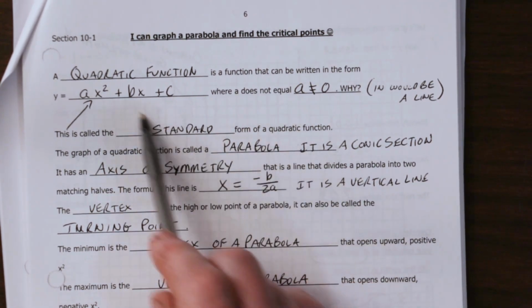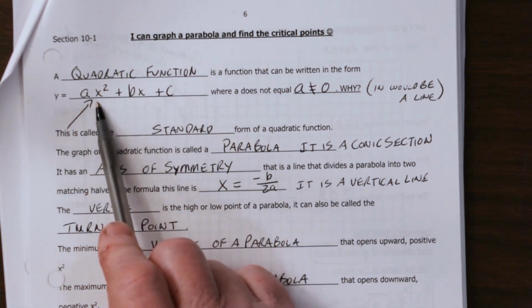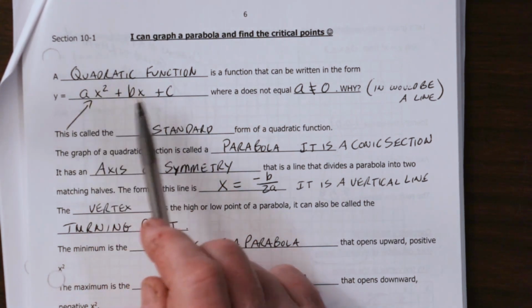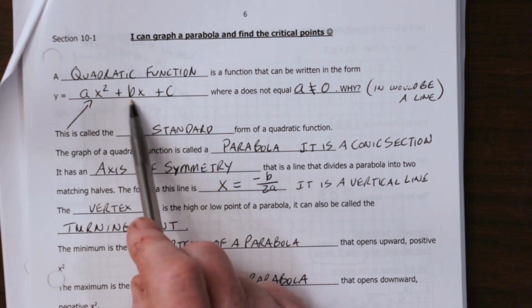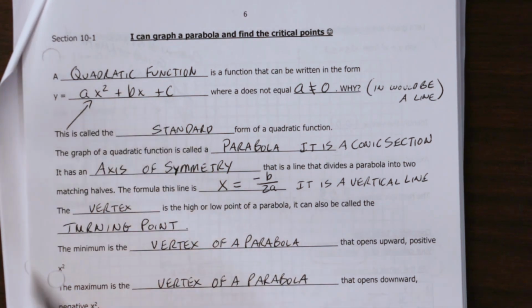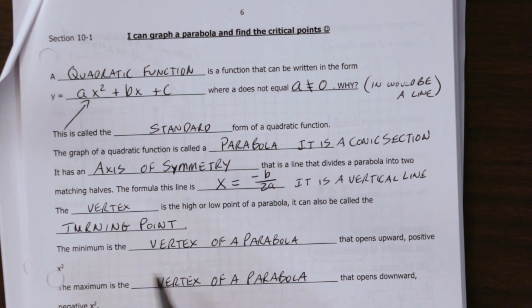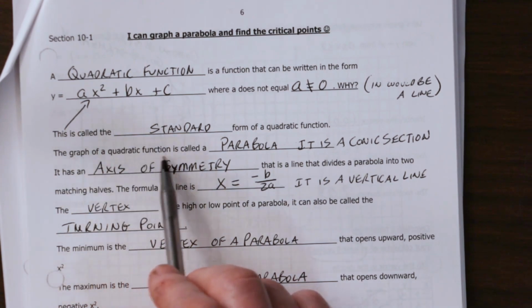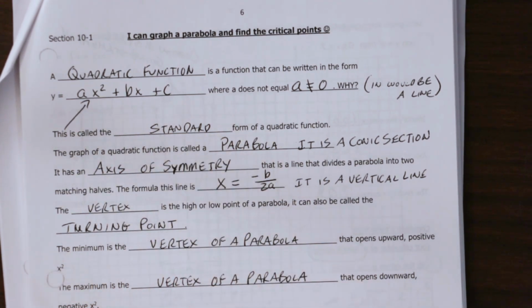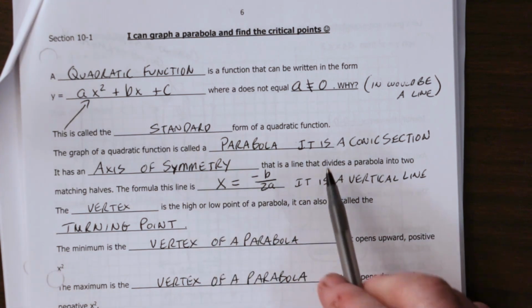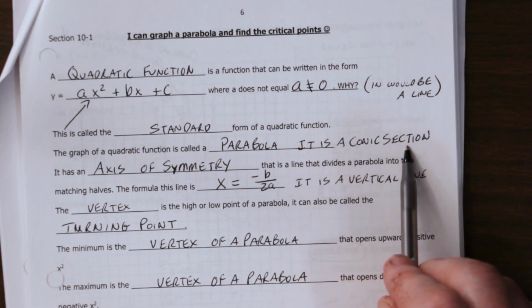Once again, whenever you go to do things, make sure you're in standard form, because it'll give you clues on things when you're trying to find that -b/2a. If it was out of order, you may pick up the wrong numbers. Okay, the graph of a quadratic function is called a parabola. No, I don't make these words up. That's really what it's called. It's a parabola. And it's called a conic section, okay?